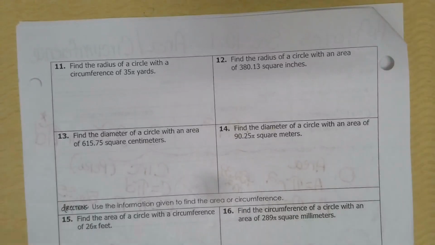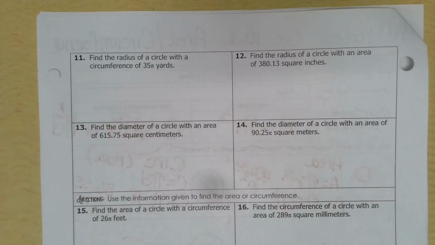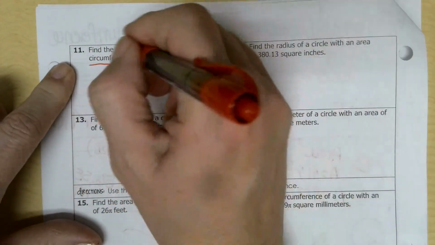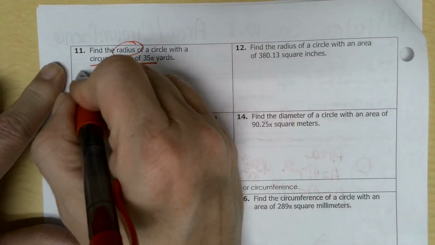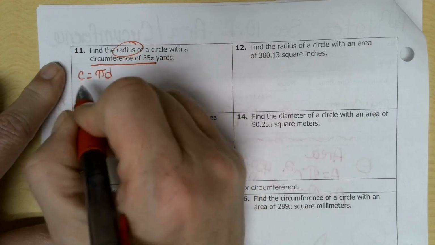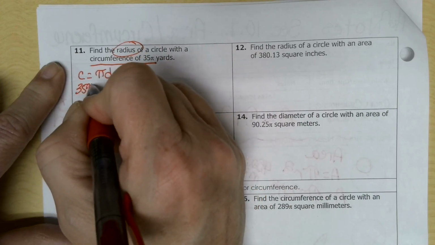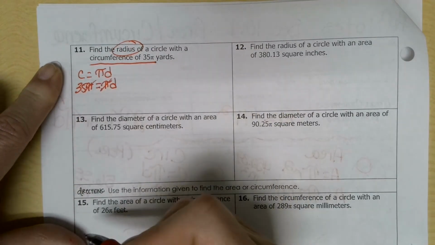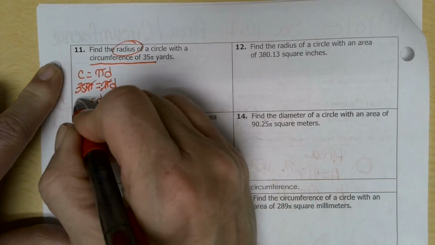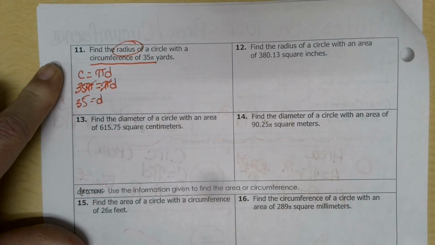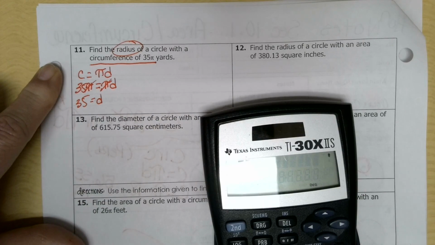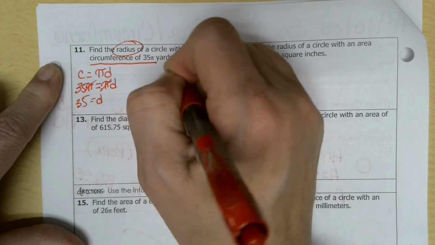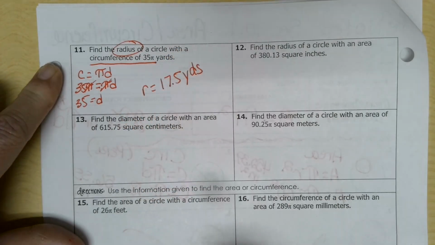Okay, so if they leave the pi in the problem, it's actually a little bit easier. They gave us a circumference and they want to find the radius. So circumference equals pi times diameter, and 35 pi equals pi times diameter. The reason this is easier is because there's no need to pick up your calculator. My diameter is 35, and then the radius is going to be half of that. 35 divided by 2 is what, 17.5? Yeah. So the radius is 17.5 yards.